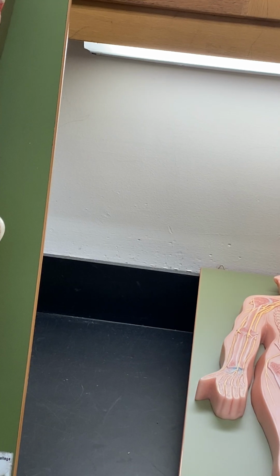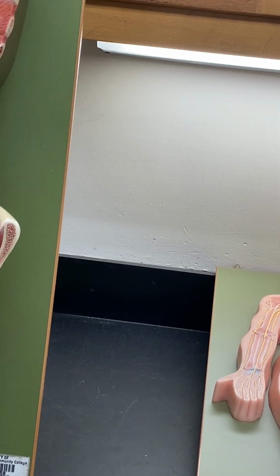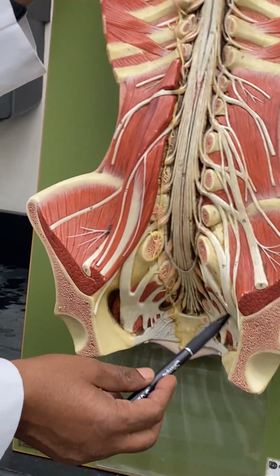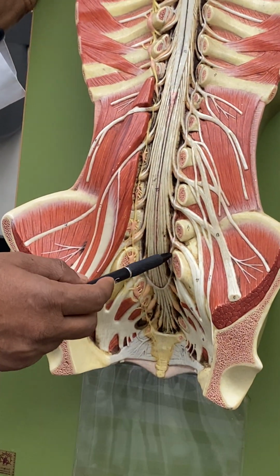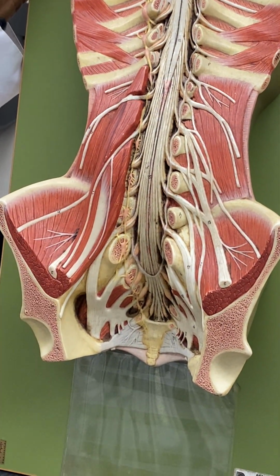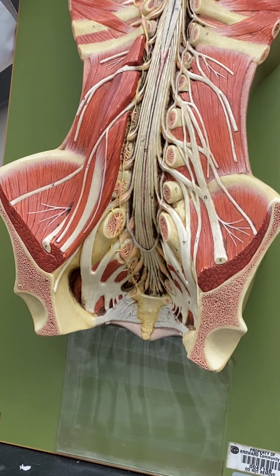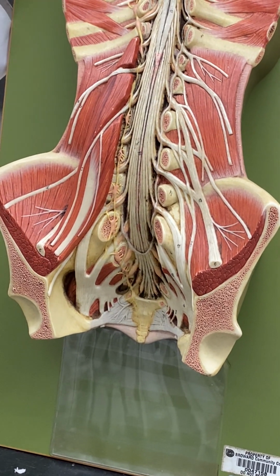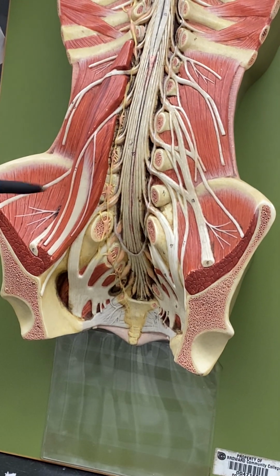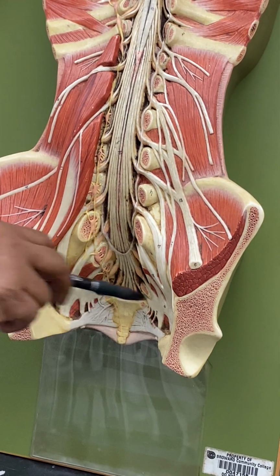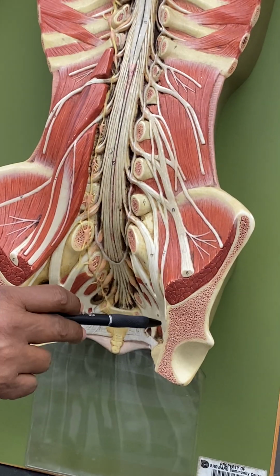So it's a shooting pain going through the back. That is due to the compression of the sciatic nerve. Most commonly, it is due to compression at the level of the intervertebral disc. The intervertebral disc will compress on the nerve, and it causes pain, and that is the shooting pain you experience, and that's called sciatica. So this is the sciatic nerve.